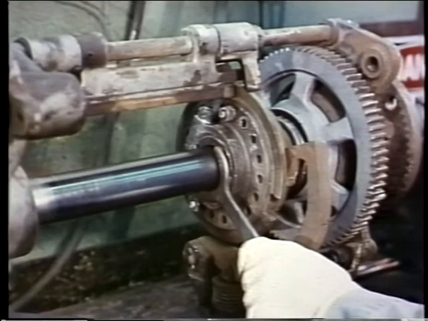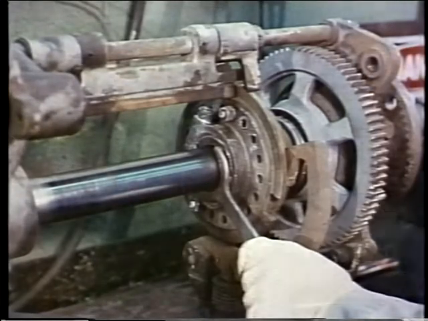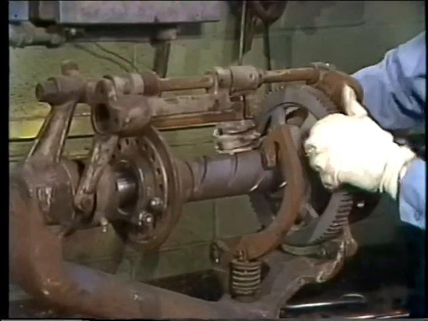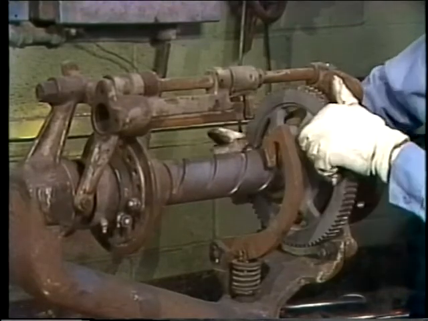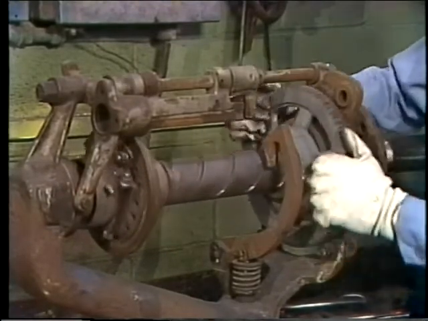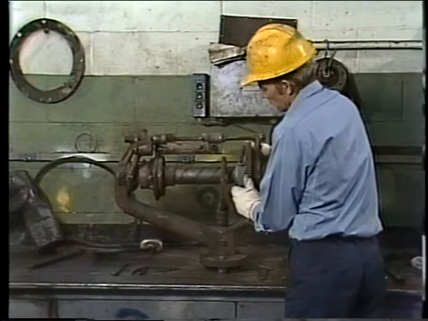After the gland follower has been run down tight against the packing, the worker drives the element all the way back to its fully retracted position. There should be no binding throughout the element's travel.